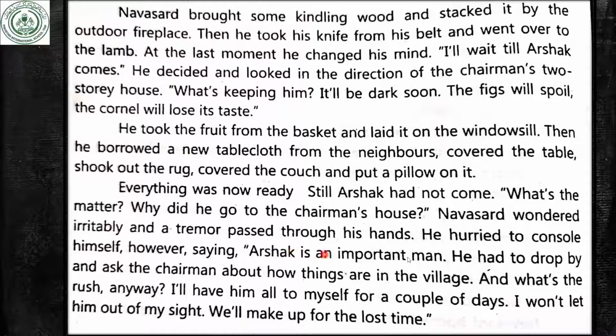He hurried to console himself, however, saying, "Arshak is an important man. He had to drop by and ask the chairman about how things are in the village. And what's the rush anyway? I'll have him all to myself for a couple of days. I won't let him out of my sight. We'll make up for the lost time."